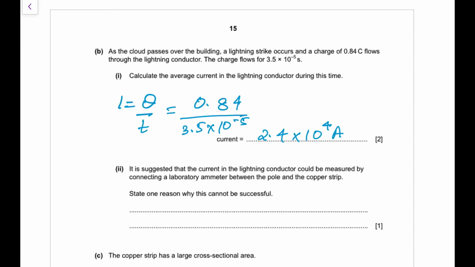2. It is suggested that the current in the lightning conductor could be measured by connecting a laboratory ammeter between the pole and the copper stripe. State one reason why this cannot be successful. So laboratory ammeters are only suitable for small amounts of current. So if you were to measure this amount of current using a laboratory ammeter, it would get damaged, which is why it's not possible to do this.